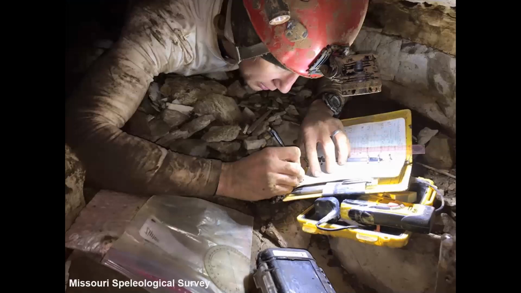And of course, you want to be a badass sketcher. That's what you're all here for, right? This is what a badass sketcher looks like. Even though they're in the crawlway, they're still there with their book and their protractor and their multiple pencils. I wish I would have got a shot of that. But that's a Missouri caver, and I can guarantee you Missouri cave mappers make really good sketches.